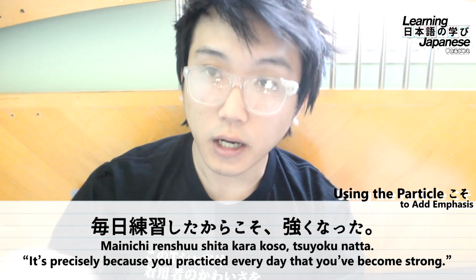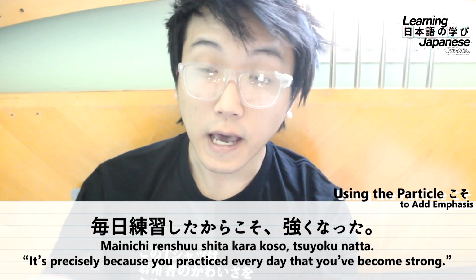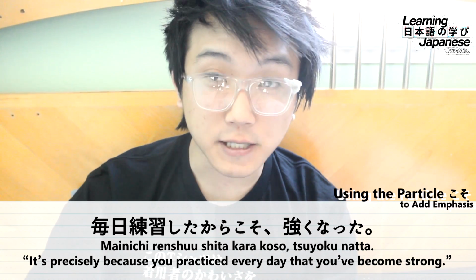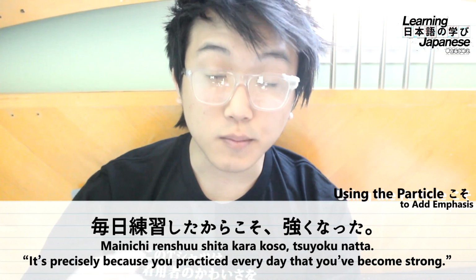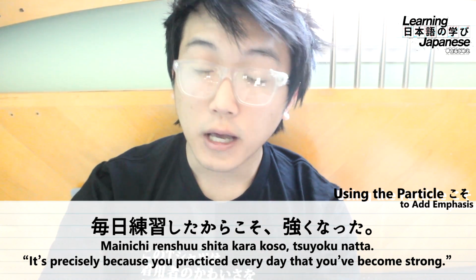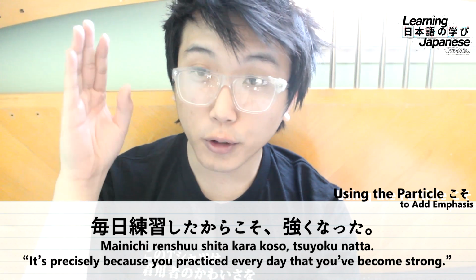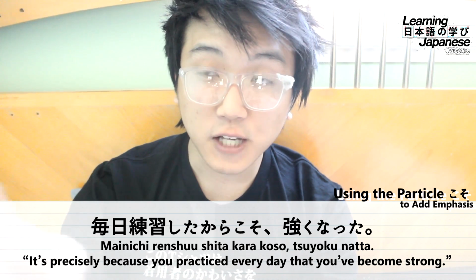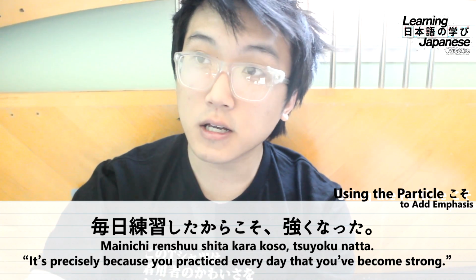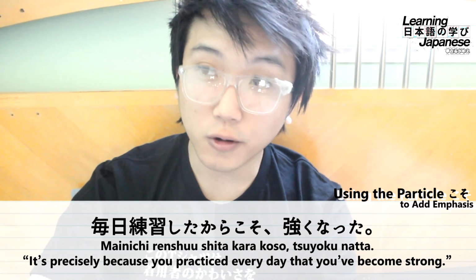Mainichi renshu shita kara koso tsuyoku natta. What this line translates to is basically, it's precisely because you practiced every day that you've become strong. Let's break this down real quick. Mainichi, which translates to every day. We have the verbal noun renshu suru, in its past form, so suru turns into shita. Then we have the word kara to mean because. Then we add koso, the particle, to emphasize that.